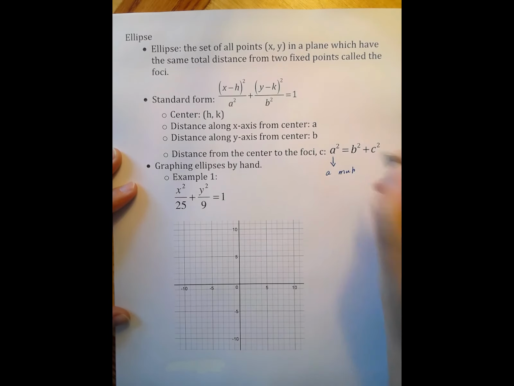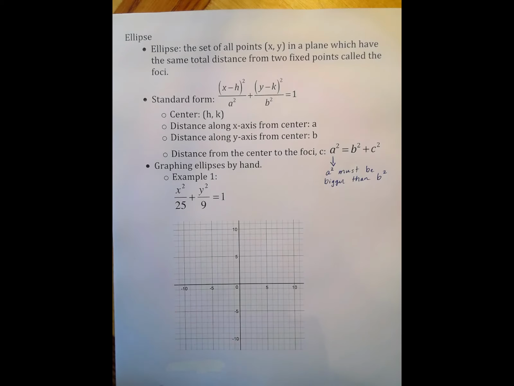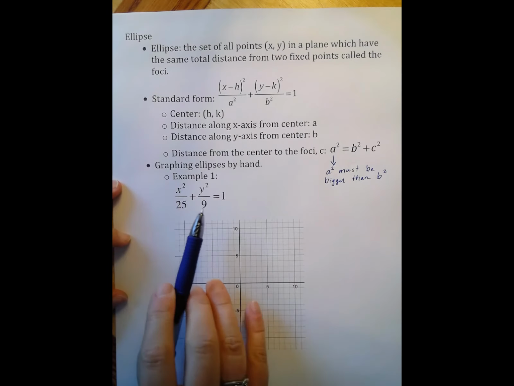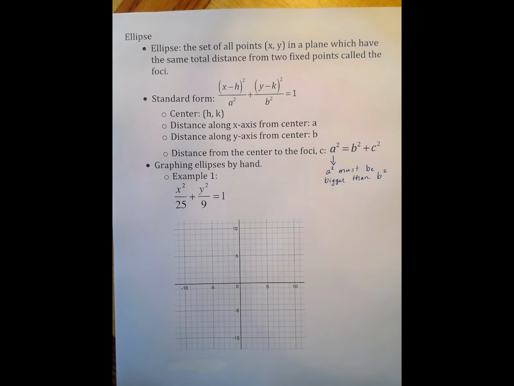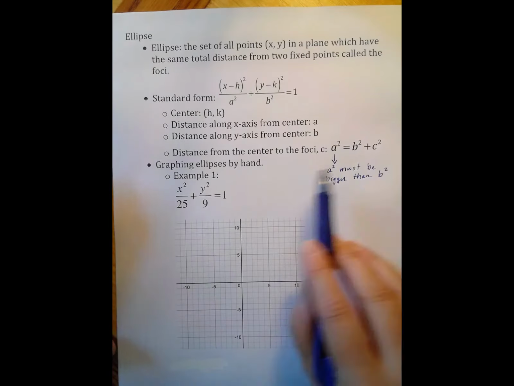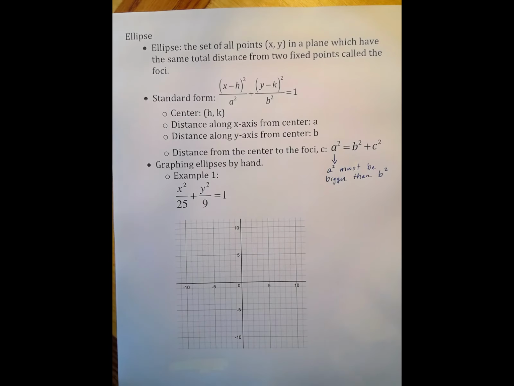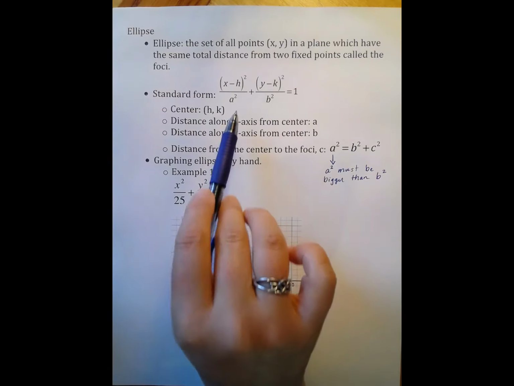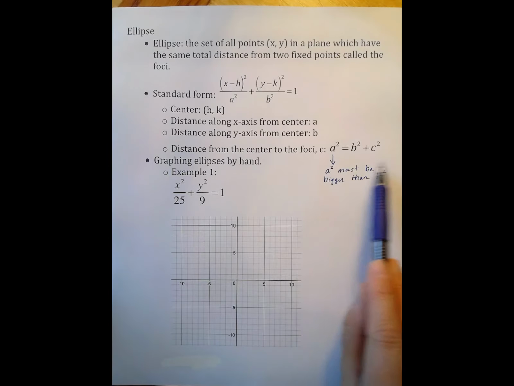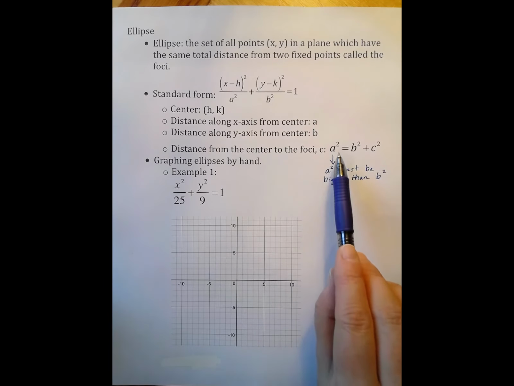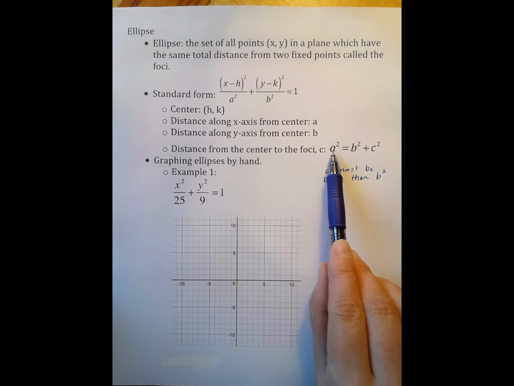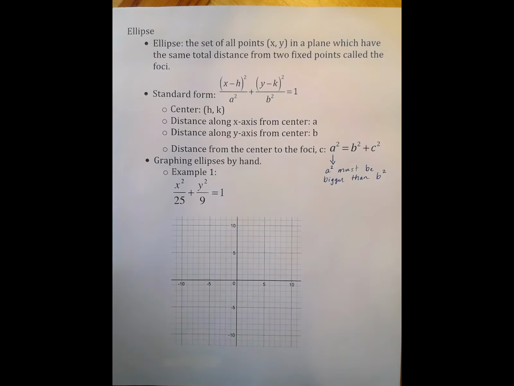In the equation for our foci, it should be noted that a squared must be bigger than b squared. So we're going to look at an example in which the bigger number is underneath the x value, and then another example where the bigger number is underneath the y value. Instead of having two separate standard forms for the ellipse, I'm going to have one, and I just want you to note that regardless of what numbers sit under here, when you're finding the foci, you have to make sure that the bigger number is what sits on the left-hand side of the formula for the Pythagorean theorem.